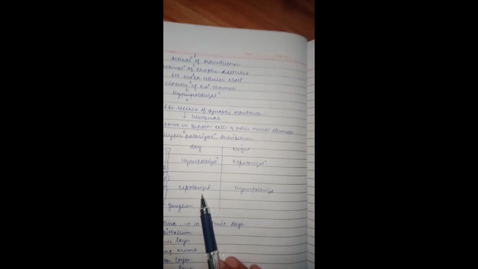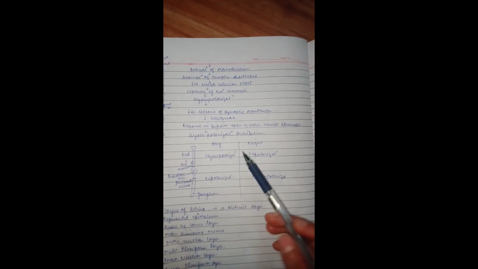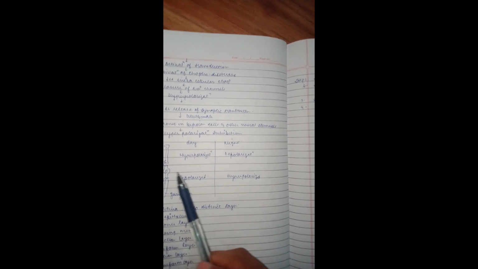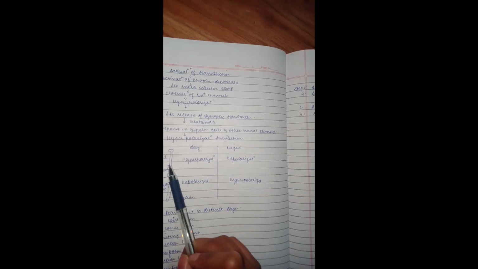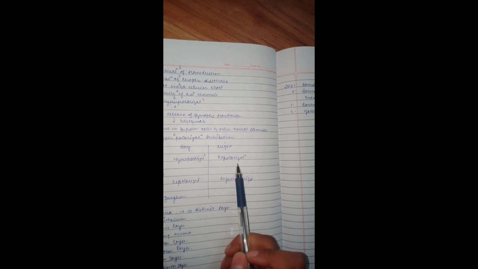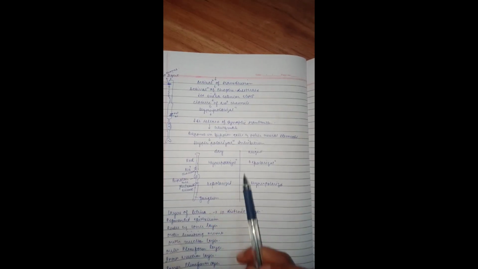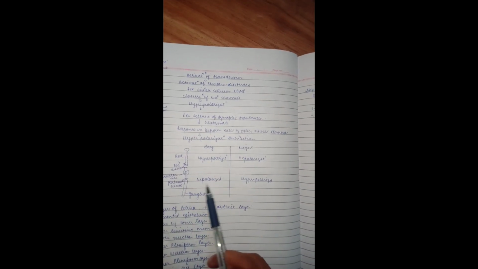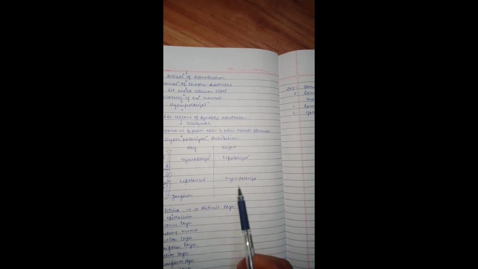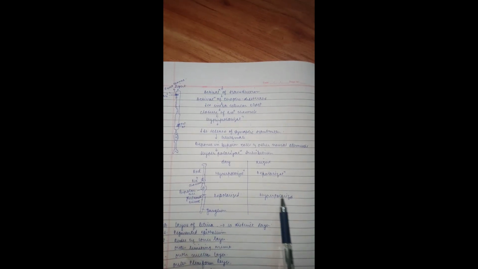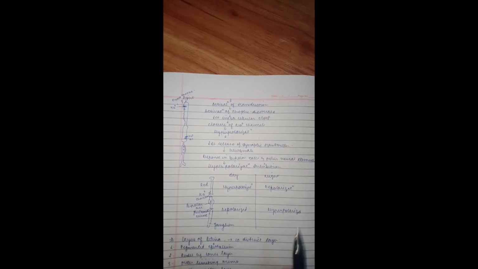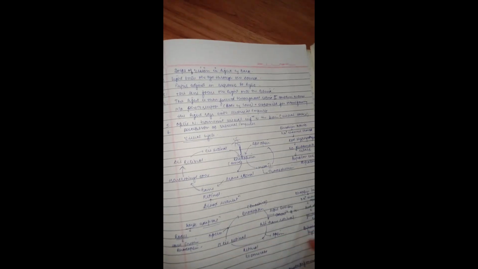You can see in this diagram also, this is for the day, this is for the night. In the day you see the hyperpolarization of the rods will occur, but in the night the depolarization of the rods will occur. But in the day the depolarization of the bipolar cell will occur, and in the night the hyperpolarization of the bipolar cell will occur. This is the difference in the adaptation of dark and light.